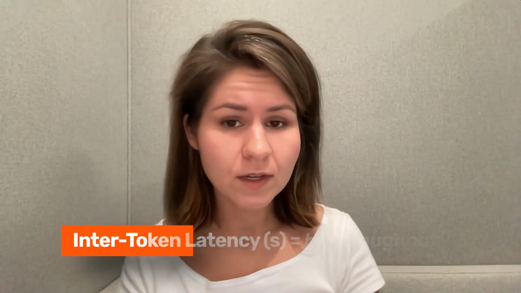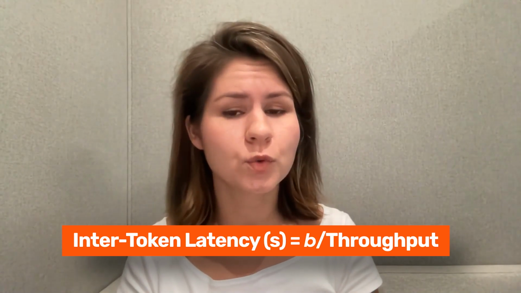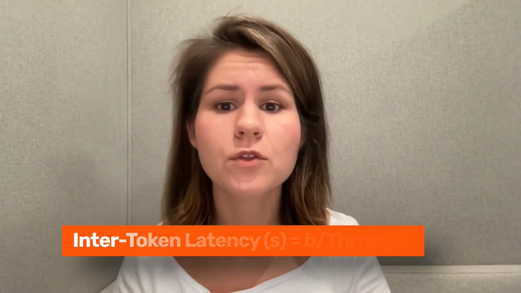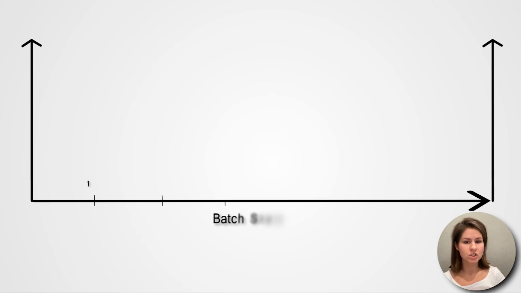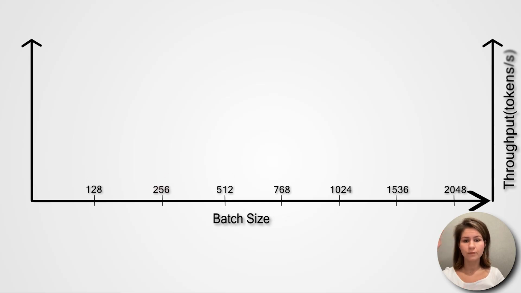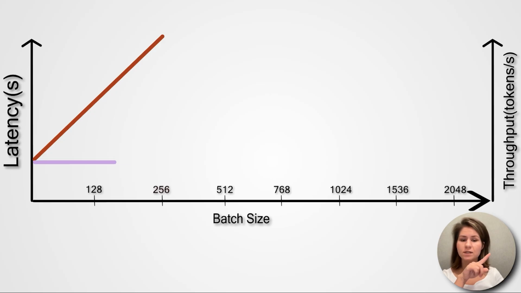So how do we define latency? Latency is equal to batch size divided by throughput. As we increase the batch size in the memory-bound regime, our throughput goes up. This is because we are amortizing weight loads across more tokens. However, latency stays flat. This is because most of your time is still spent on weight movement.